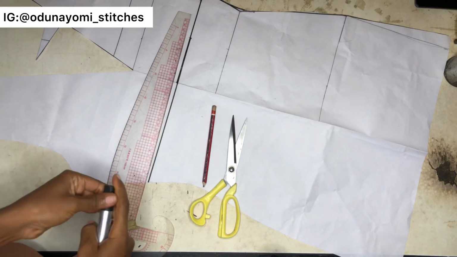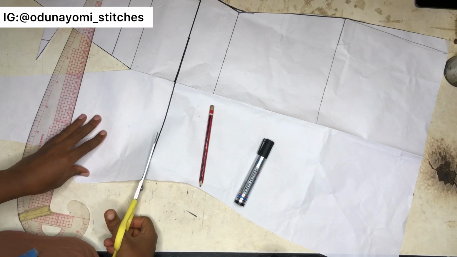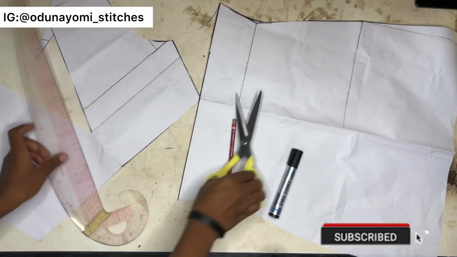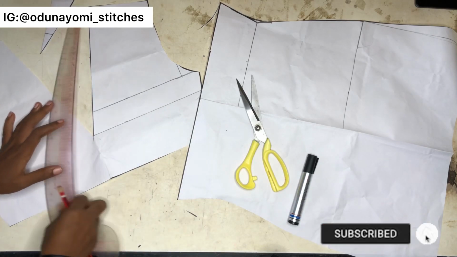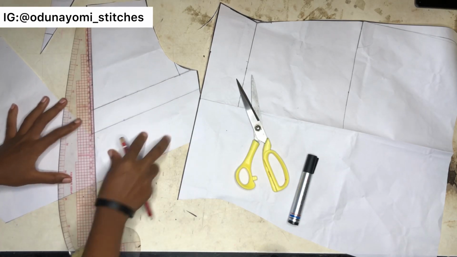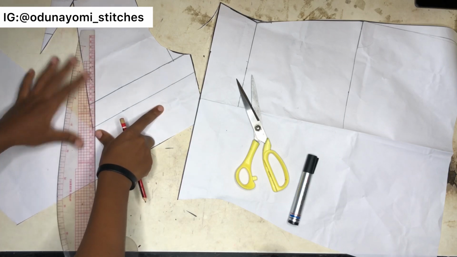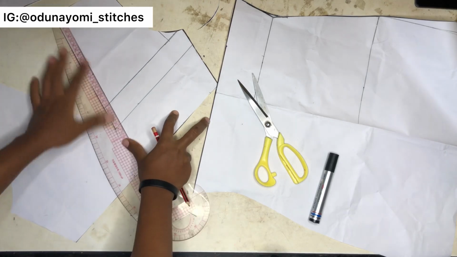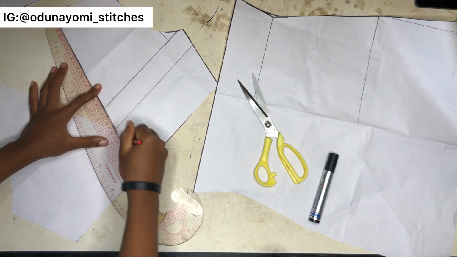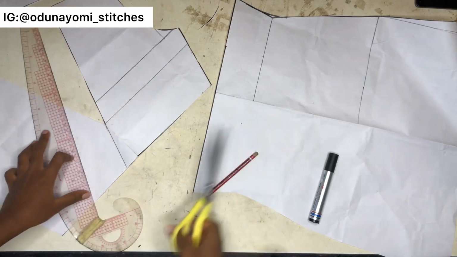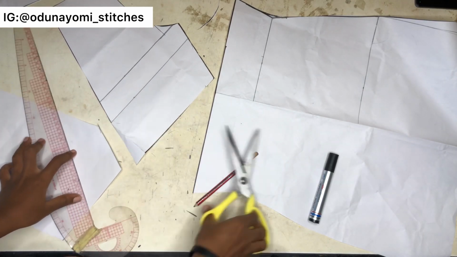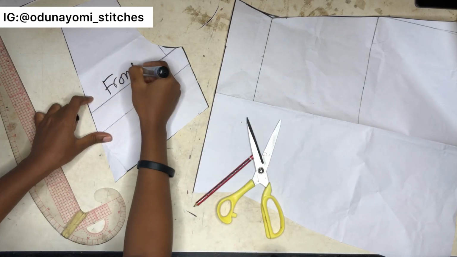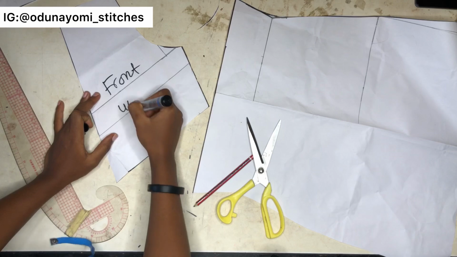So after rolling the line, you go ahead and you cut it out. You just separate the upper part from the lower part. It's the under bust area. So the next thing is to continue this line from the neckline, from the shoulder. So you just continue it downward to the under bust. So this little part will serve as the overlapping. So this will serve as the overlapping. So whenever you want to cut the front, you cut two. You cut two of these. So one for the right and one for the left.